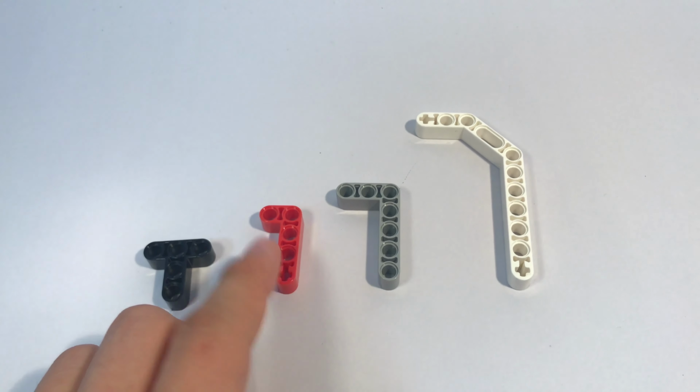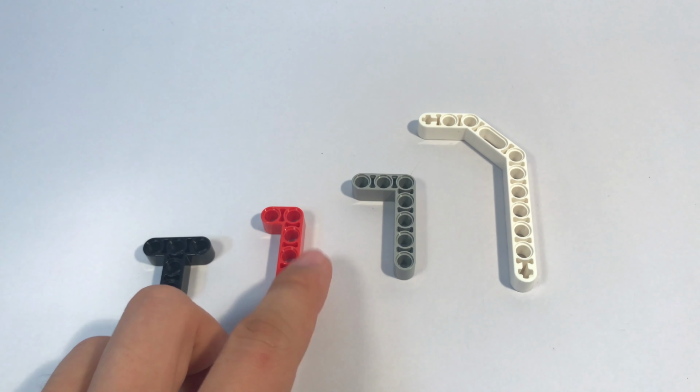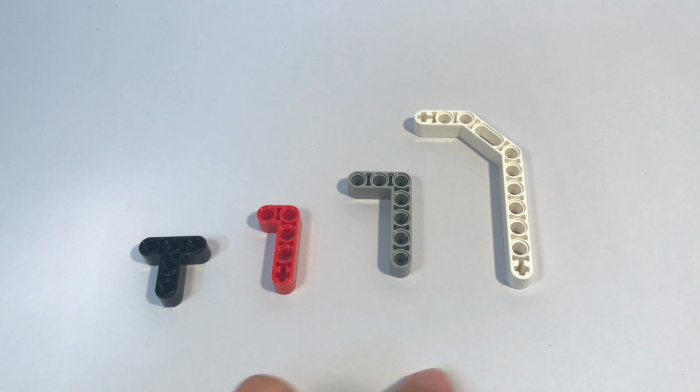Hello everyone. So today we're going to talk about the different uses of the T-beams and the L-beams.